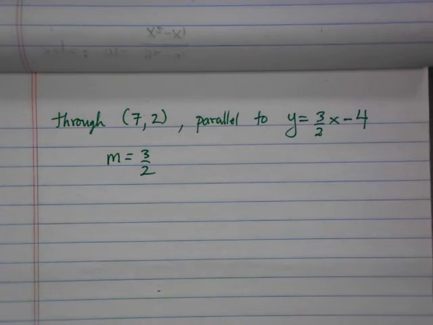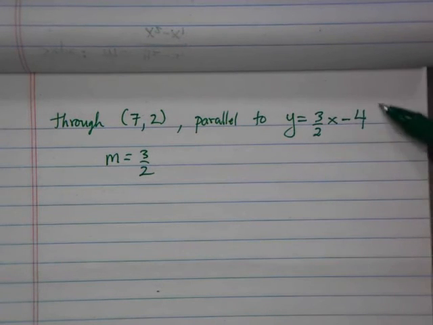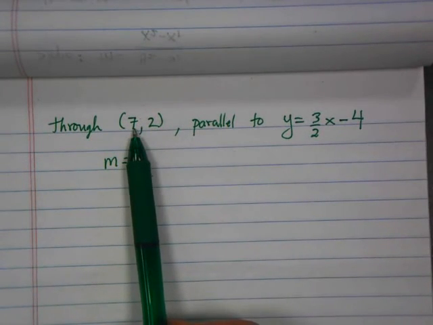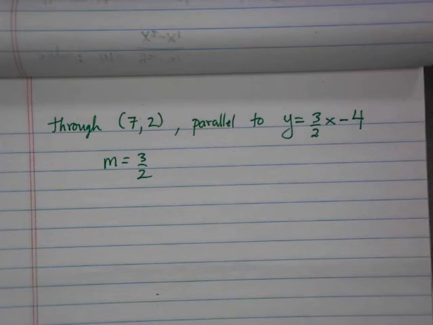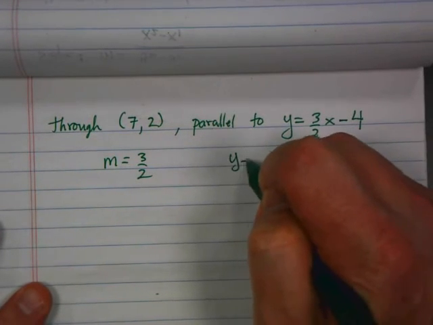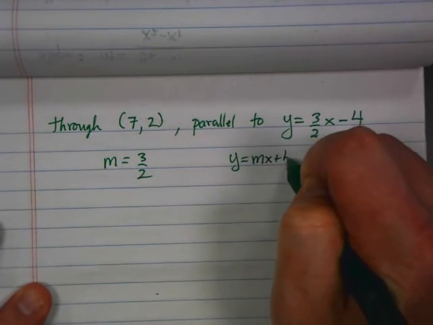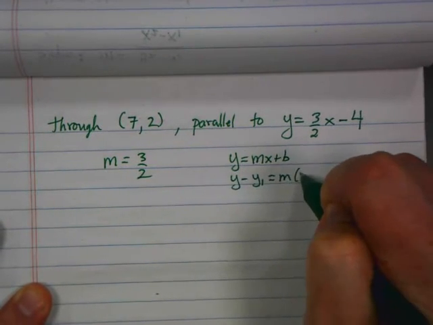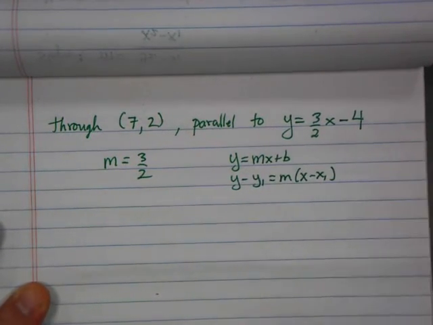Now we know the y-intercept of this line is 0, -4. But do we know the y-intercept of the line we want? No, because I didn't give you a 0 here, did I? I gave you a 7. At this point, I need to make a decision. Do I want to use y equals mx plus b and deal with the fractions, or do I want to use y minus y1 is m times x minus x1?